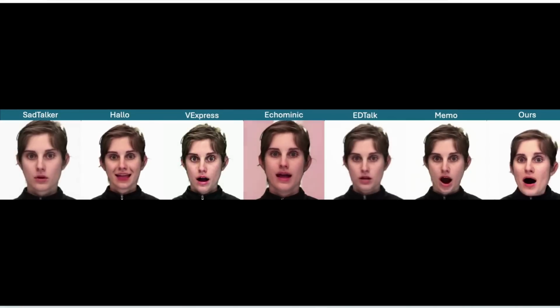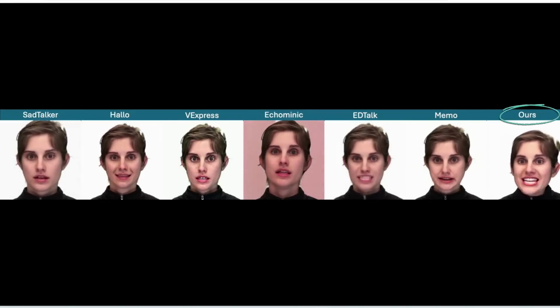Now, if you compare this with other lip sync tools like Hallo or EchoMimic, which I've gone over before, notice that this new one on the far right performs better at lip sync.